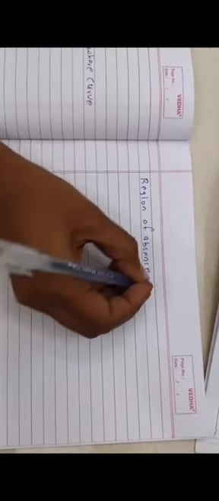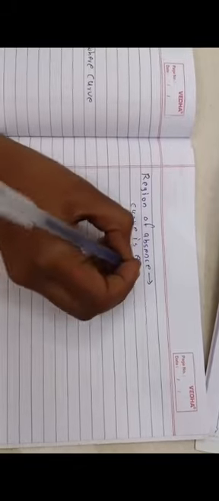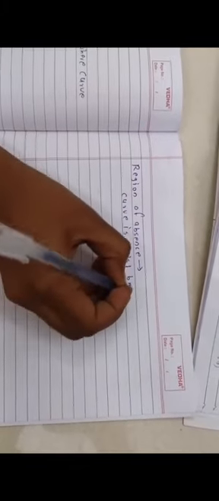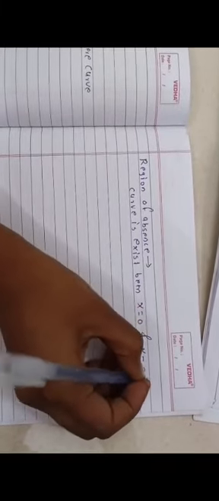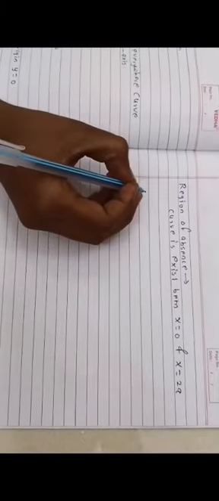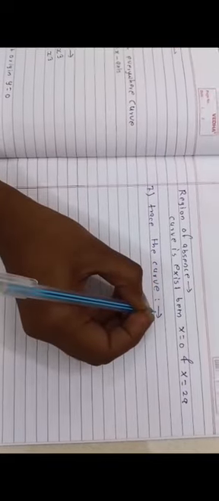Then our sixth point is region of absence. The curve exists between x equal to 0 and x equal to 2a. Then our seventh point is to trace the curve by the graphical method.